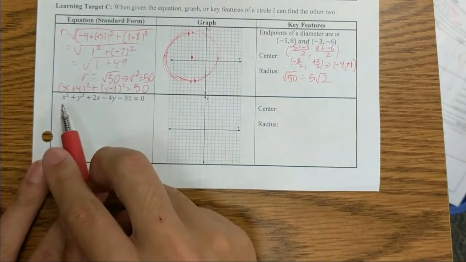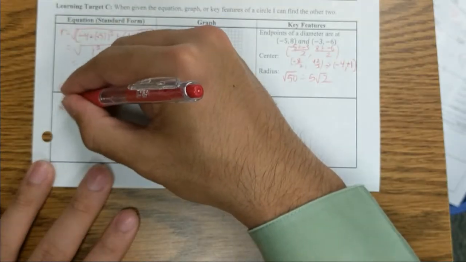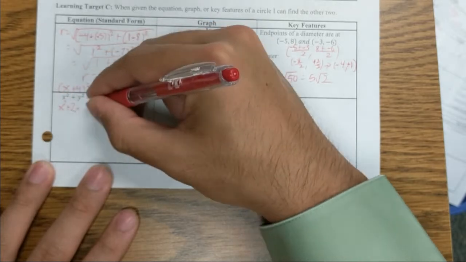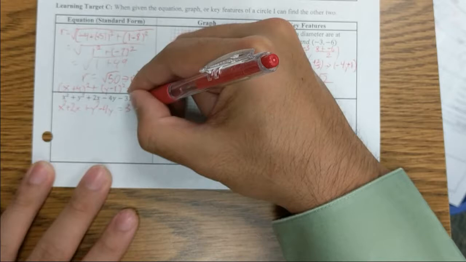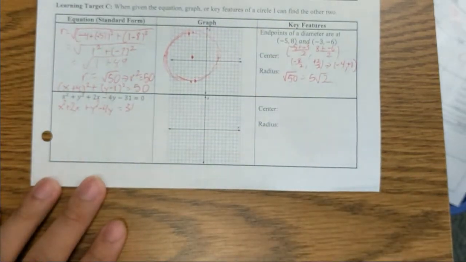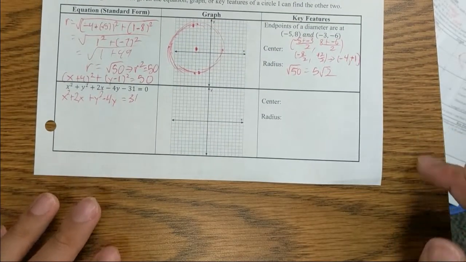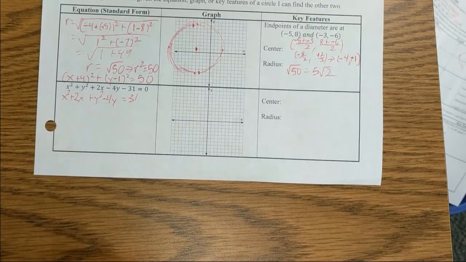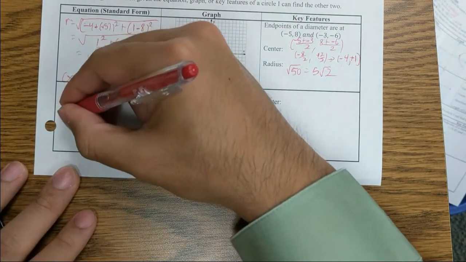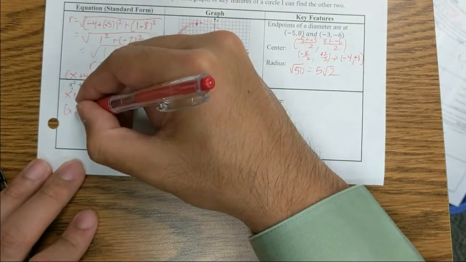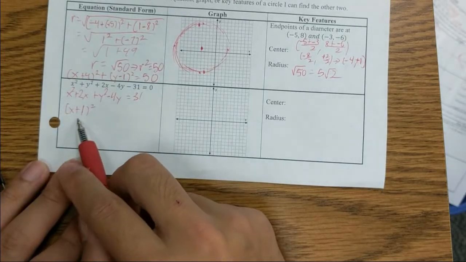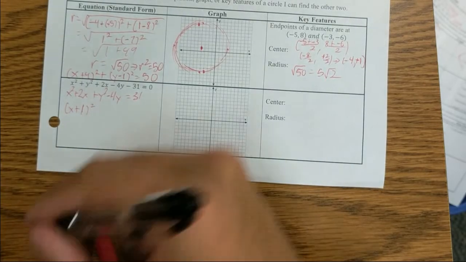Okay, so here let's rearrange the terms, get the x's together, get the y's together, and move the constant over. Okay, so we gotta complete both squares. So the x's, half of +2 is +1, and then +1 squared is still +1.